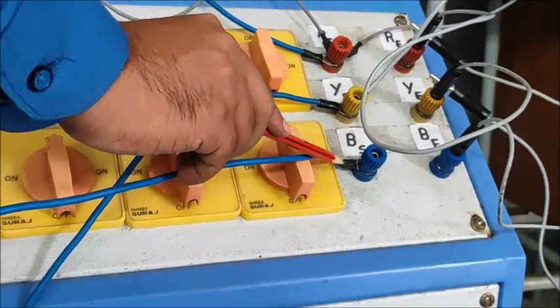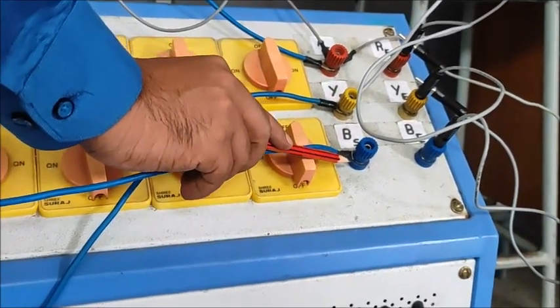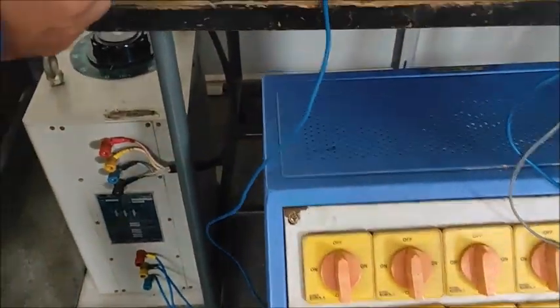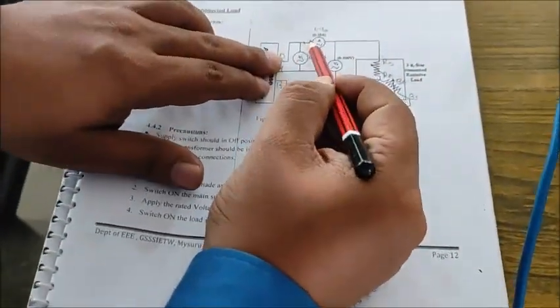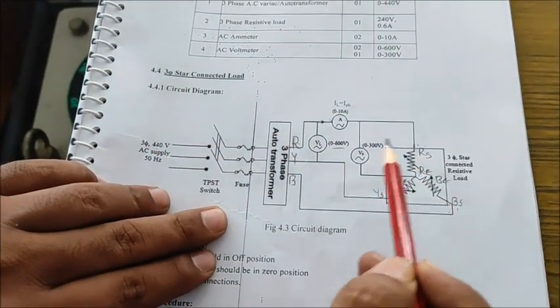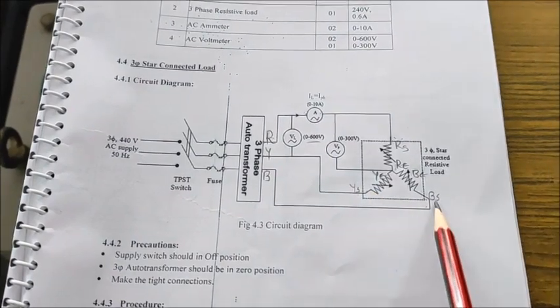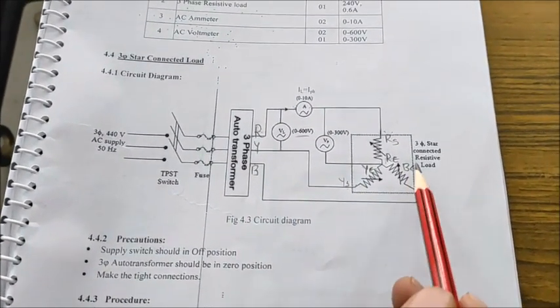This is the third connection. So remember the very simple connections we have done: R to ammeter, ammeter to RS, then Y to YS, B to BS.